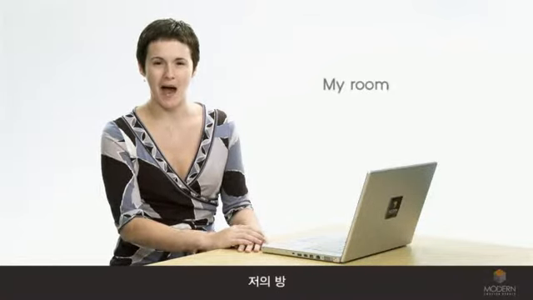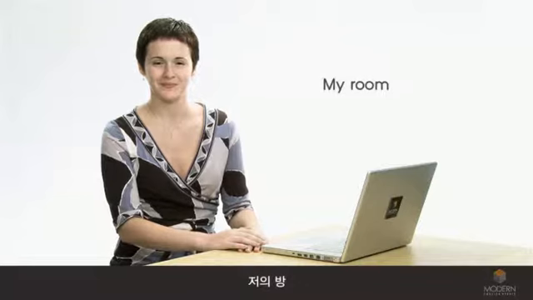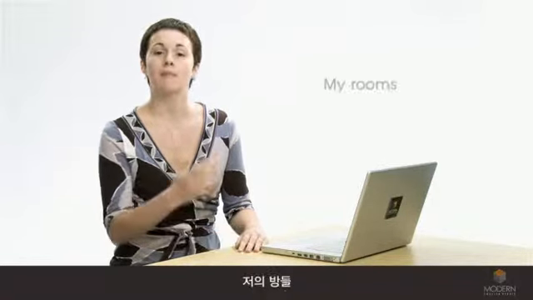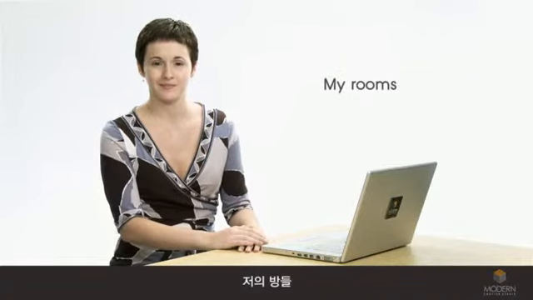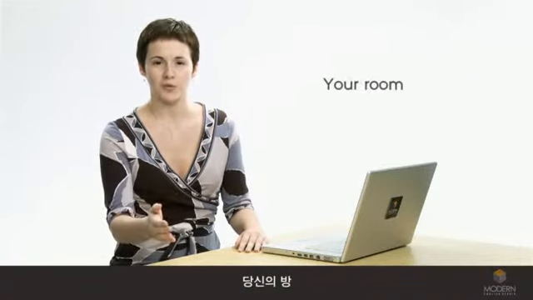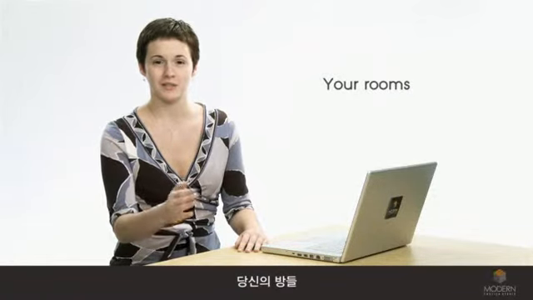Let's review the possessive pronouns without the question word. We'll use the noun room as an example. Remember to add an S after plural nouns. Please repeat after me. If you want to talk about one thing, my room. If you want to talk about two things or more, my rooms. Your room. Your rooms.